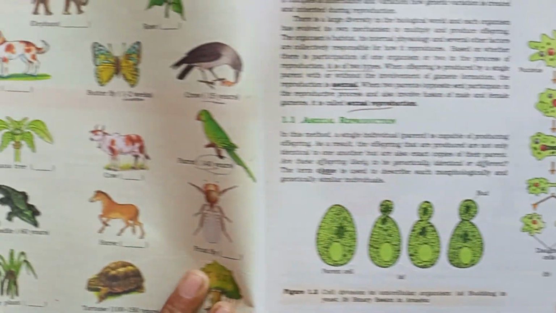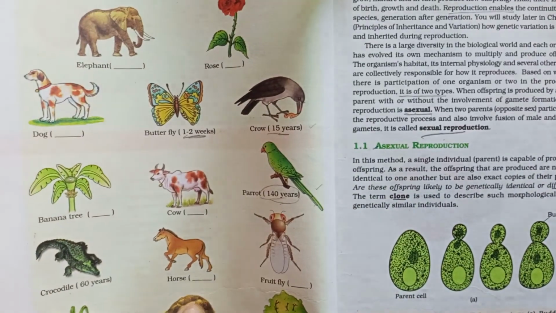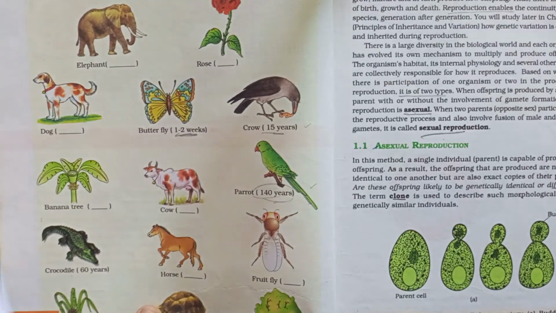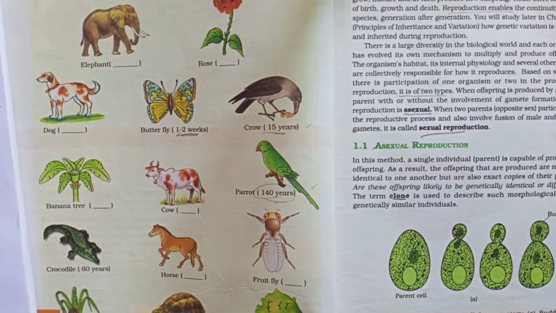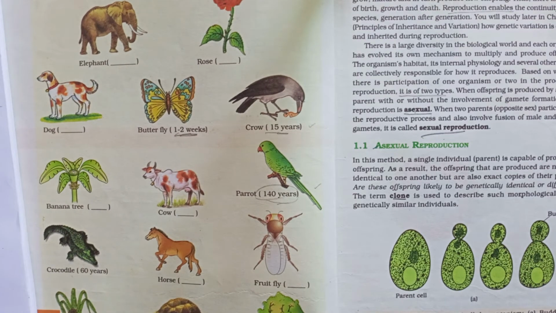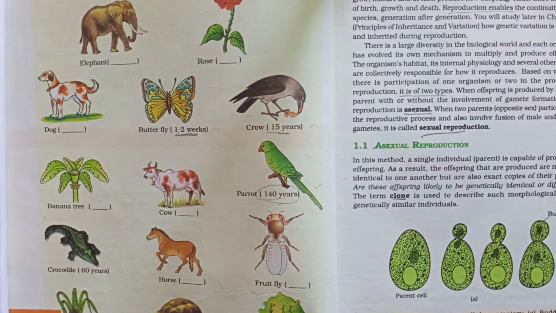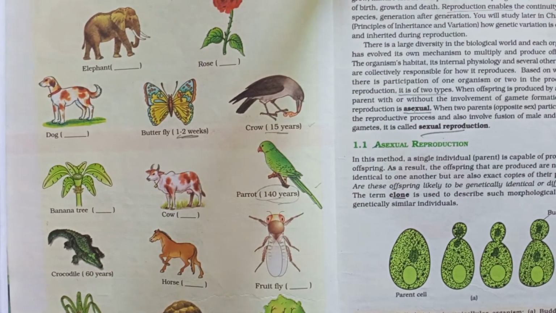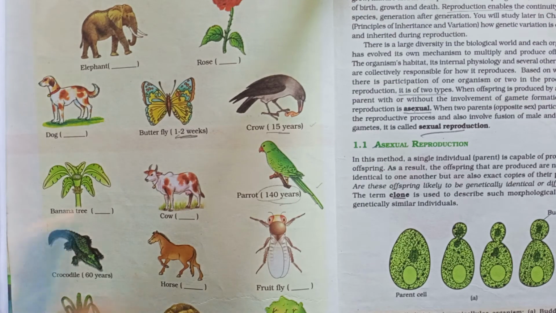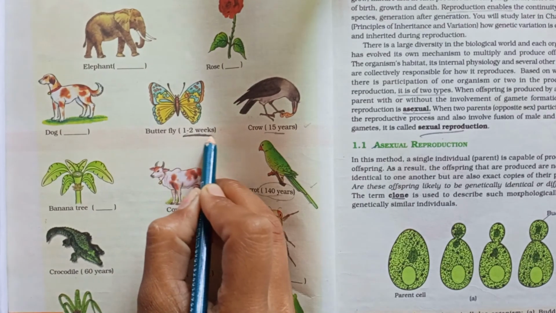Here we go. We have some examples mentioned in the book, and we need to find out the lifespan of these organisms. First is the elephant. If you have this NCERT notebook, you can see on this page some organisms are mentioned, and the lifespans of some of them are given here. So let us start from the given lifespans.